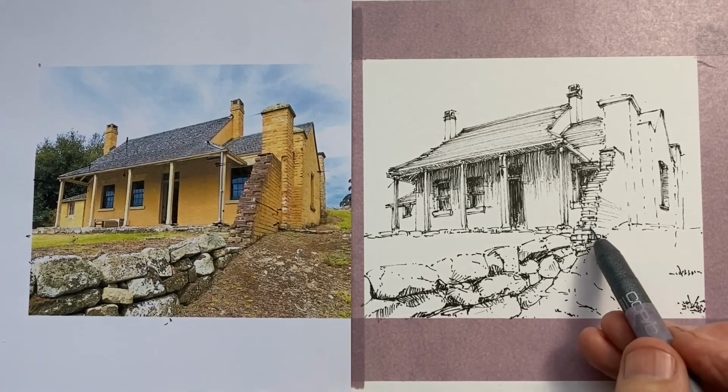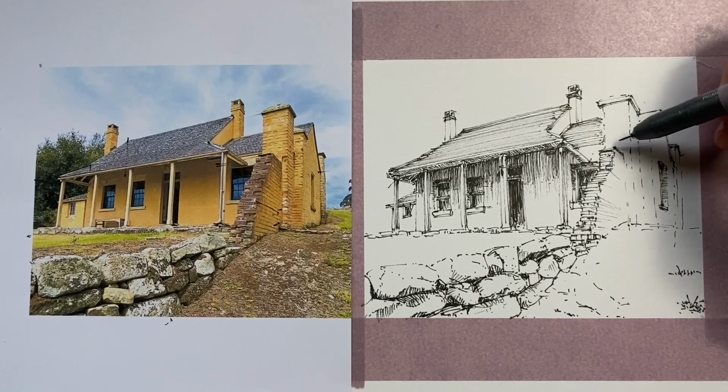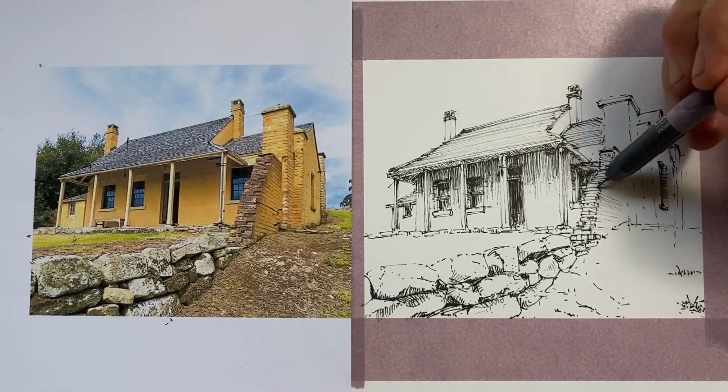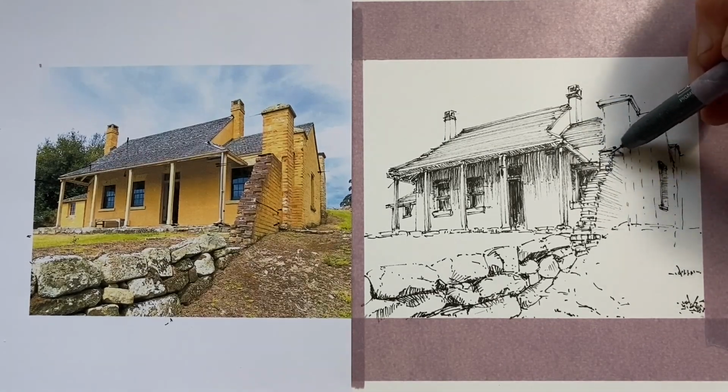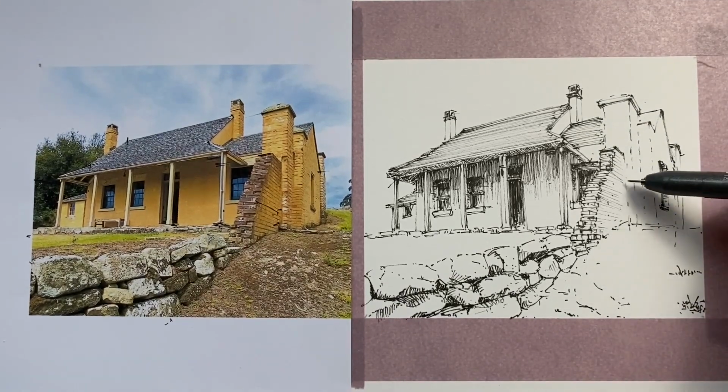So now trying to create the effect of the brickwork. This sort of angle is always a challenge, to spread the perspective angles evenly.